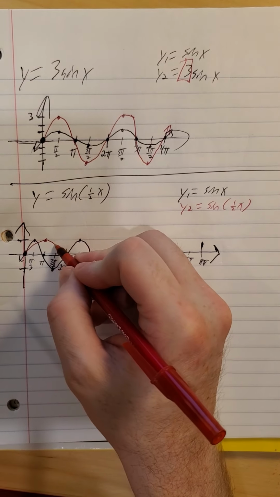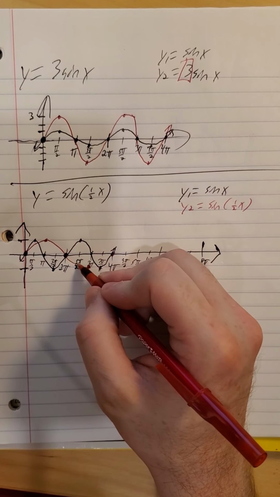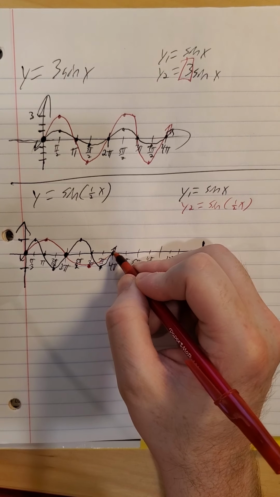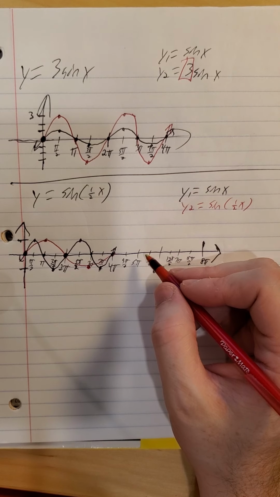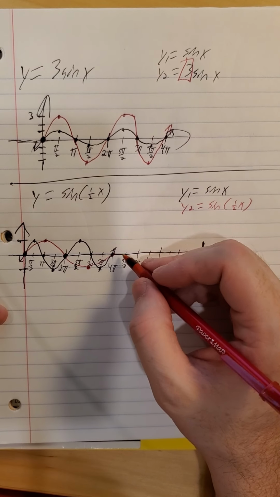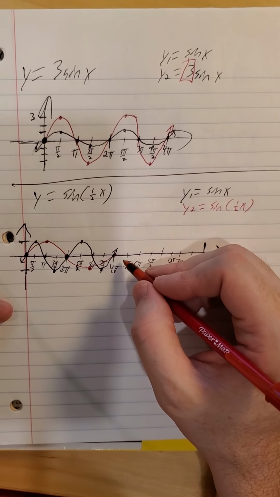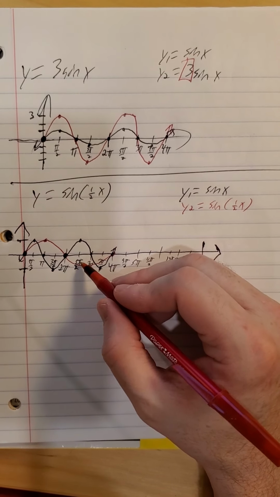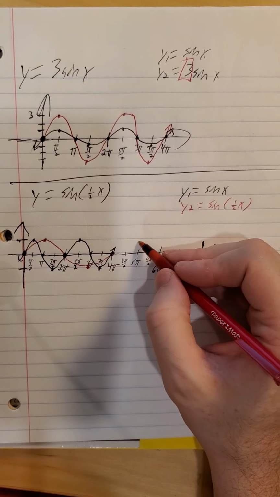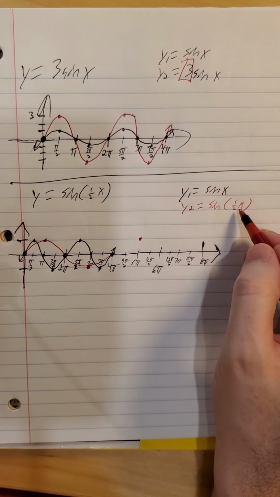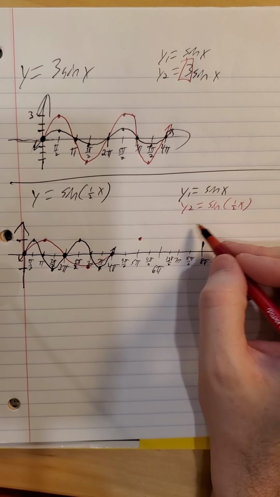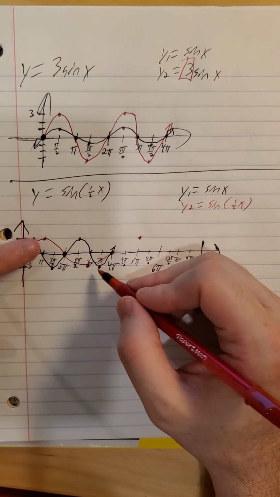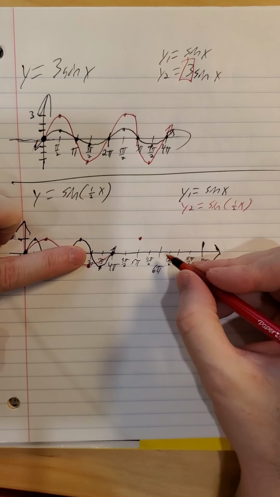So there's our first cycle. And then the second cycle would basically do the same thing again. So to get to the 5 pi over 2, I've got to get to the 5 pi. Half times 5 pi is 5 pi over 2. To get to 3 pi, I'd have to go to 6 pi.